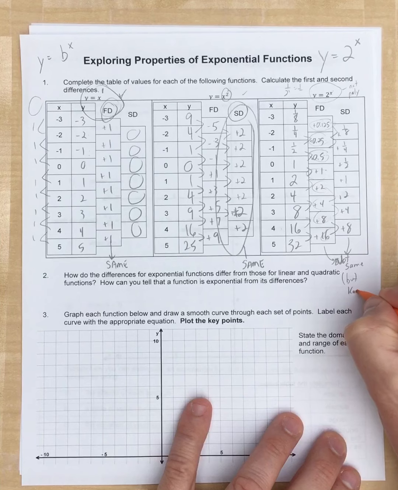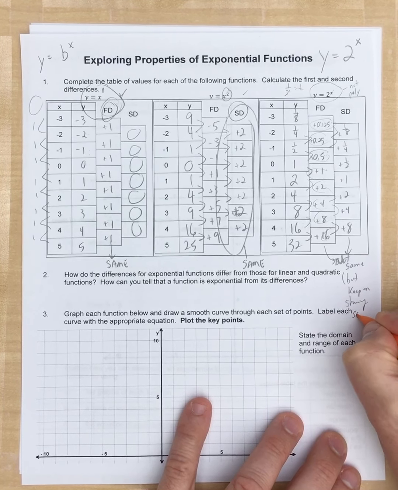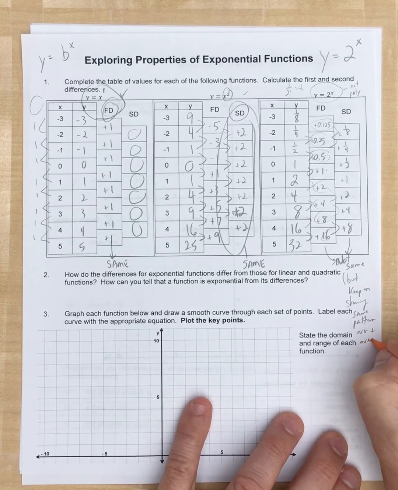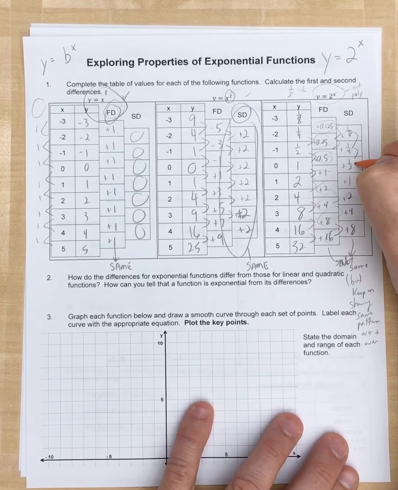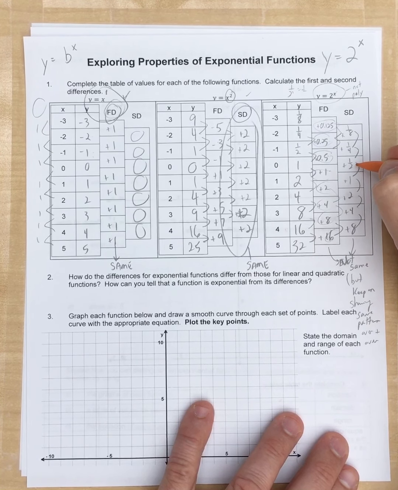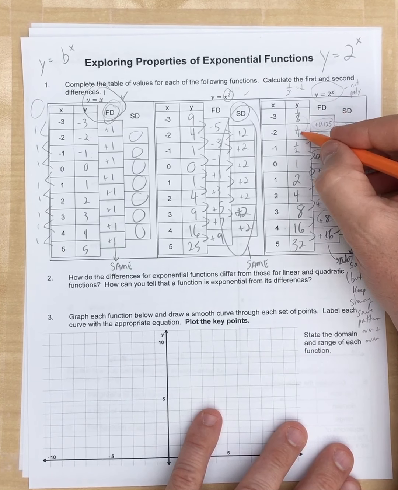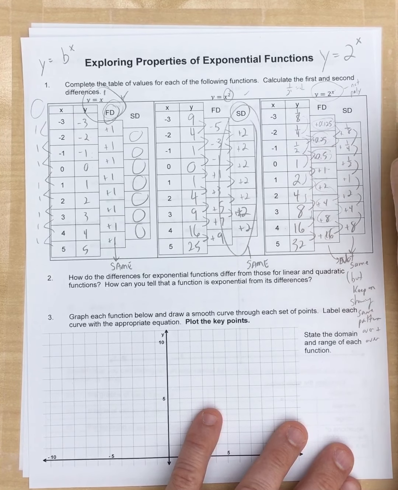but they keep on showing the same pattern over and over. In fact, what they do is they show a doubling. Times 2, times 2, times 2, times 2, times 2, or divide by 2, divide by 2, divide by 2, divide by 2. As we're increasing, it's a times 2 scenario. It's a times 2 in your first differences. It's a times 2 in your second differences. It's always times 2.